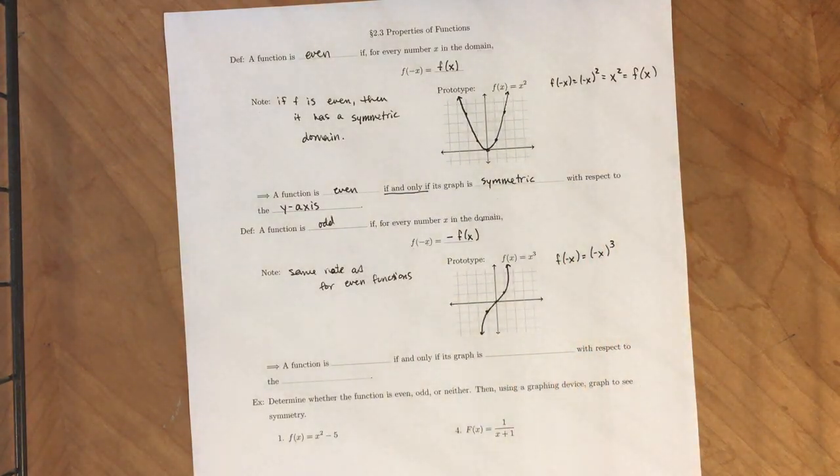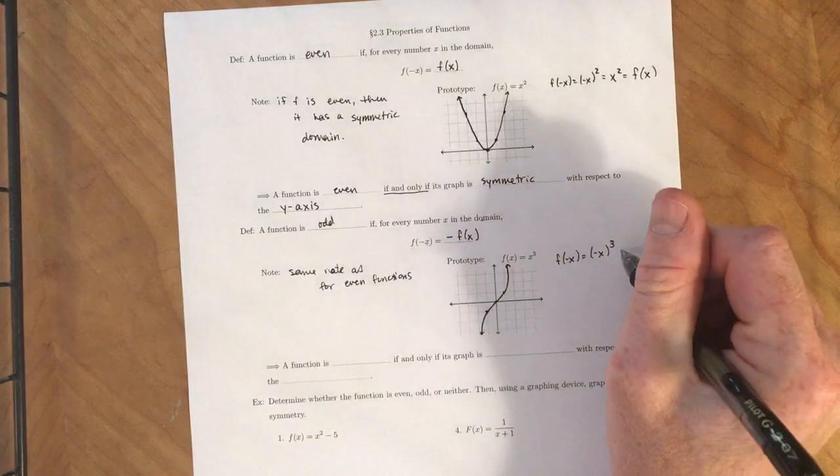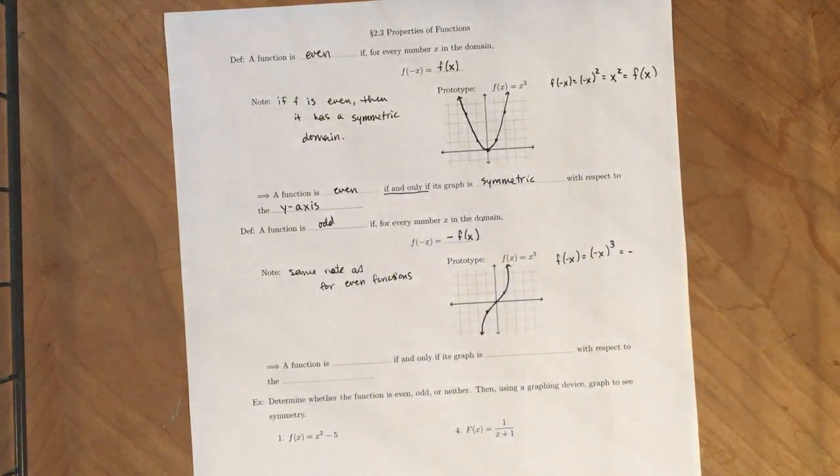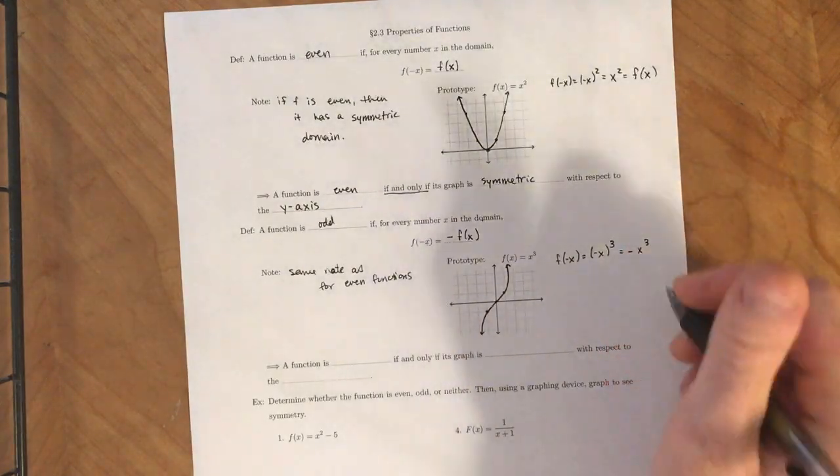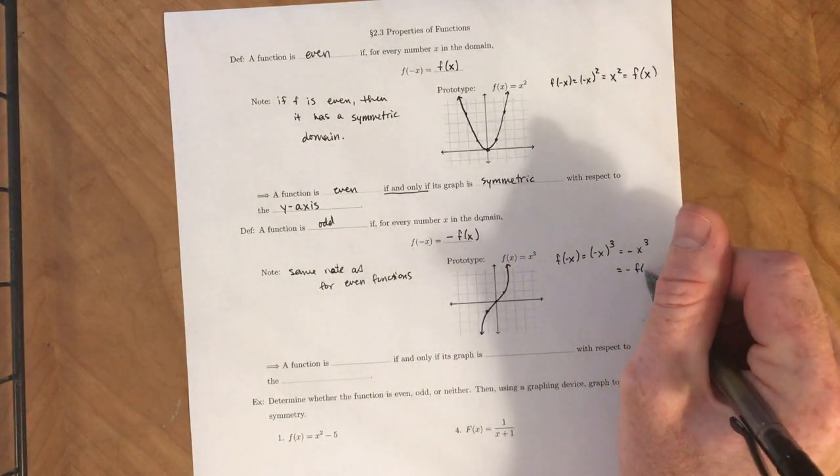So negative x cubed is really negative x times negative x times negative x. You have three negative things multiplied together, which means the outcome is negative. Then you have x times x times x, which is x cubed. And this is really just negative of f of x.